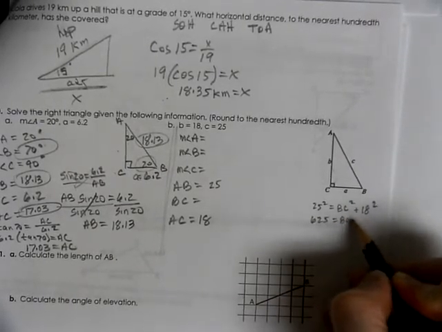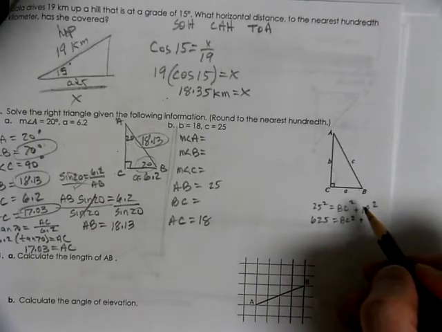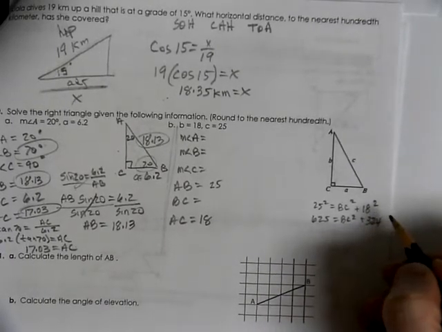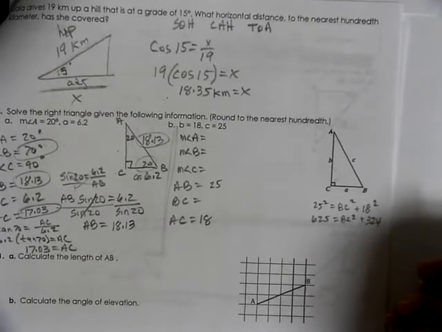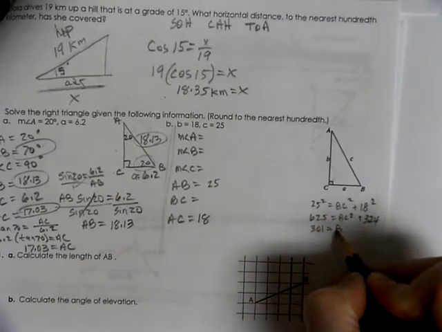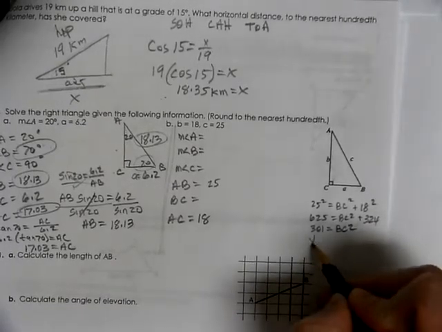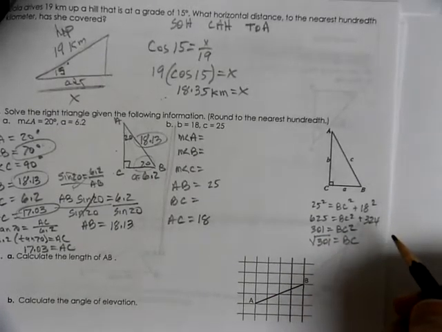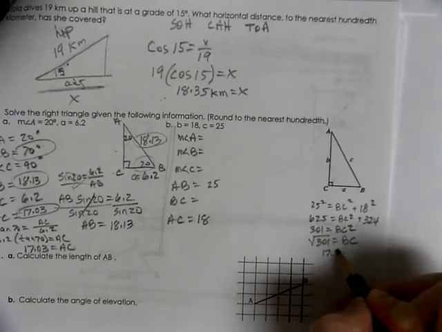625 equals BC squared plus 18 squared, which is 324. So 625 minus 324 gives us 301, and we have to take the square root of both sides. That gives us an answer of 17.35.